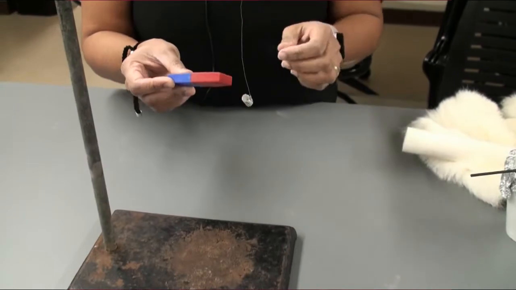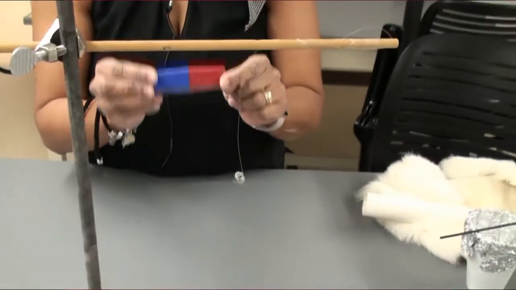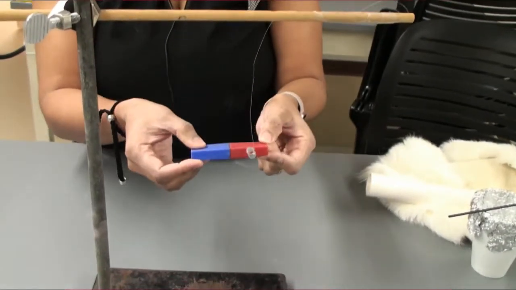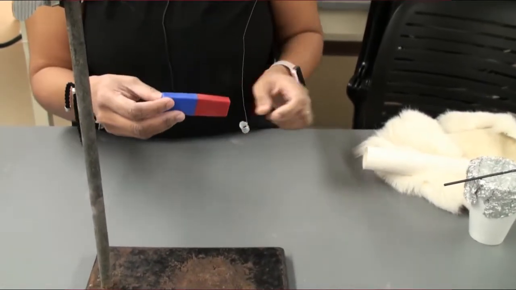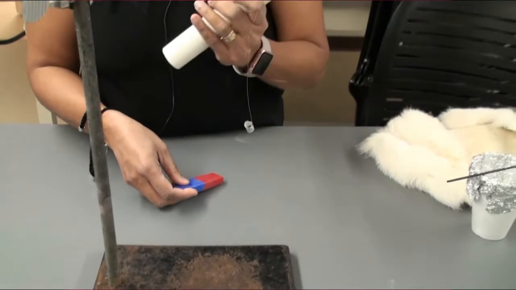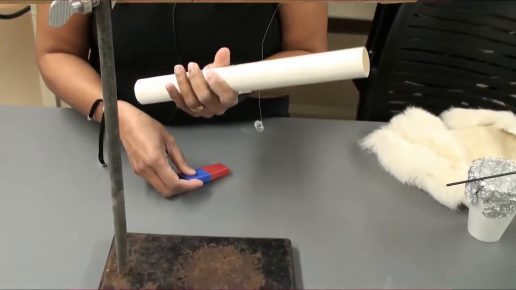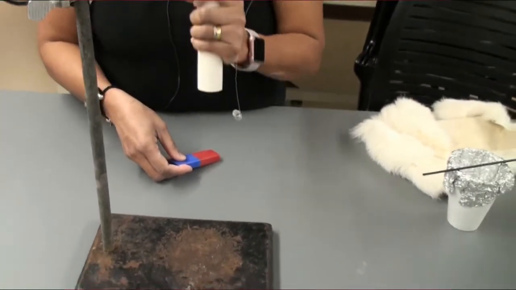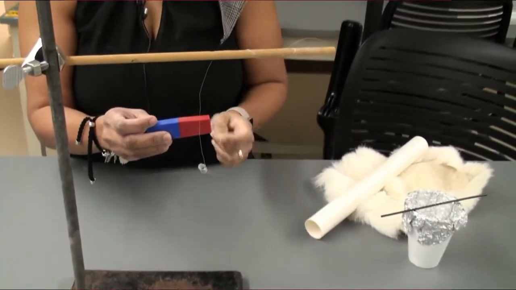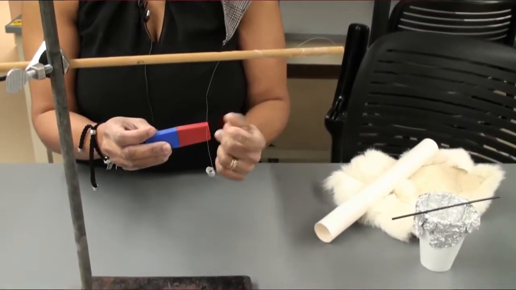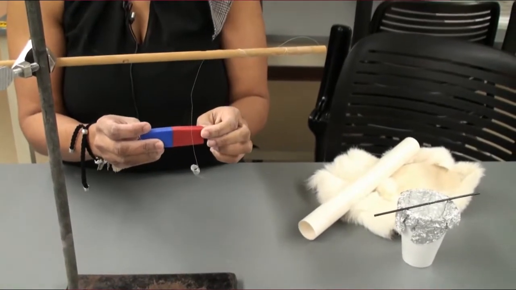Now think about it, do we have any charges here? We didn't see anything. What does that mean? With the charged acrylic rod we saw attraction and repulsion because it was charged, but with this one we didn't see any interaction between the pith ball and the magnet. So think about what that means.